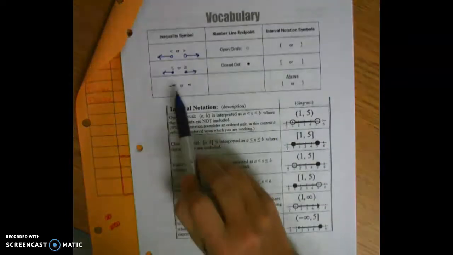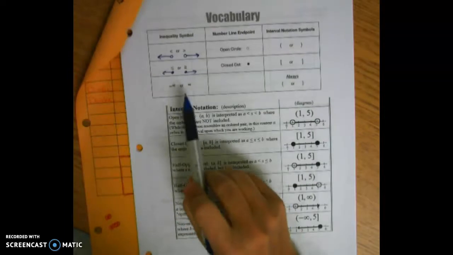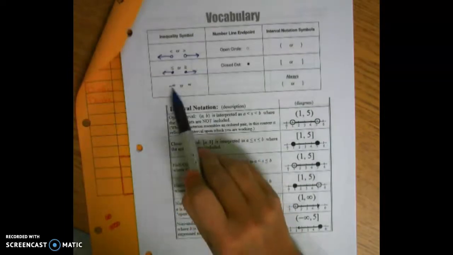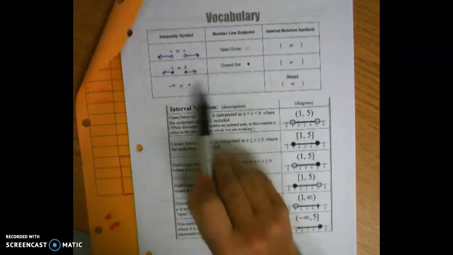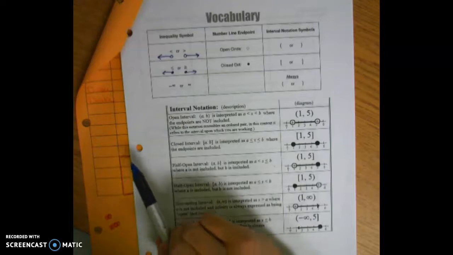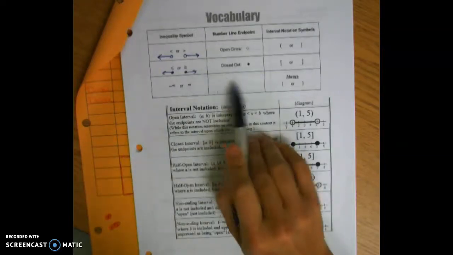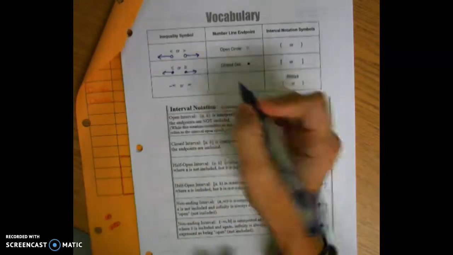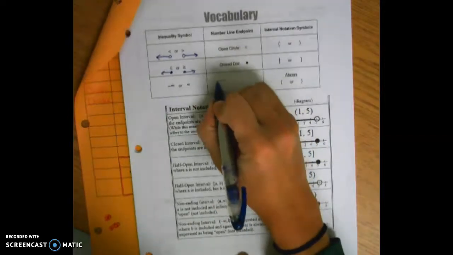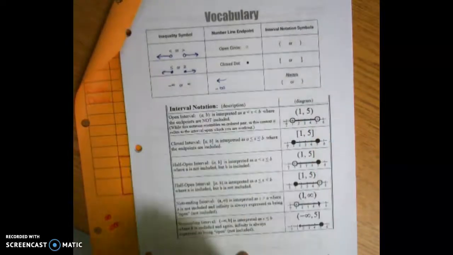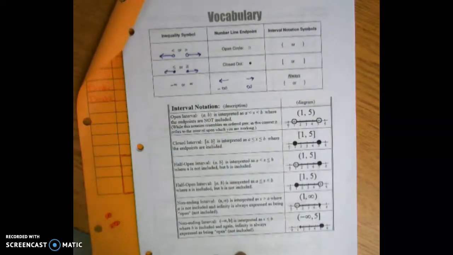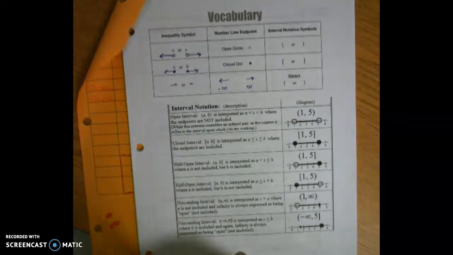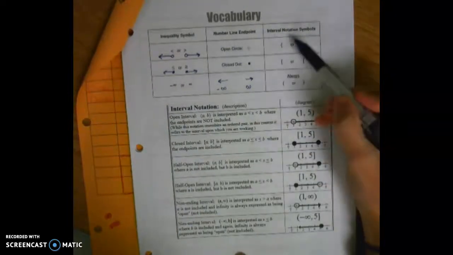Okay. Now, if we don't have an endpoint and we have arrows at our ends, anything pointing all the way to the left on the number line will be going towards negative infinity, and anything going all the way to the right on the number line will be going towards positive infinity. Okay. So we won't have endpoints, we'll have arrows. So this would be an arrow going this way for negative infinity, or an arrow going that way for positive infinity.